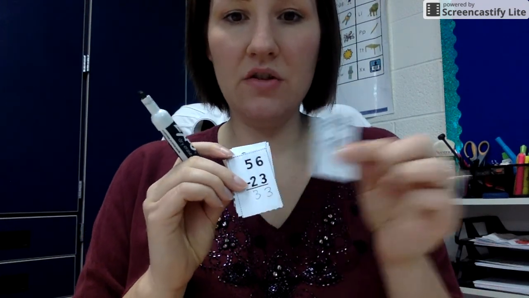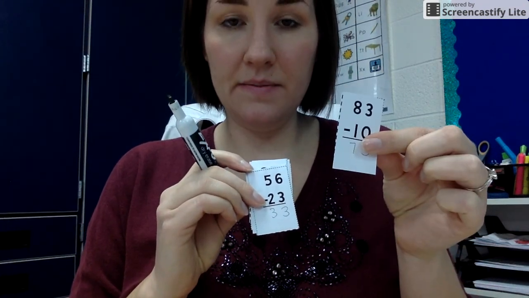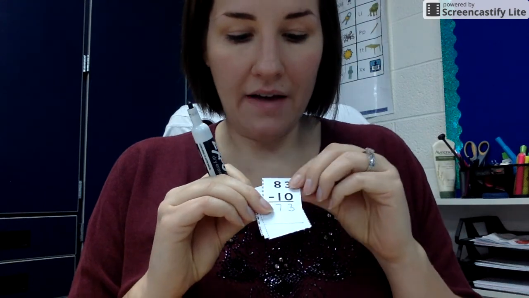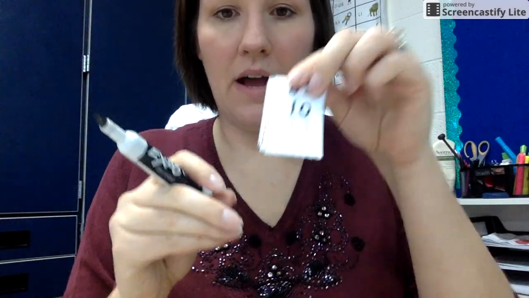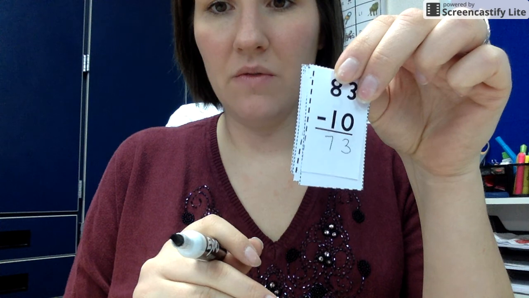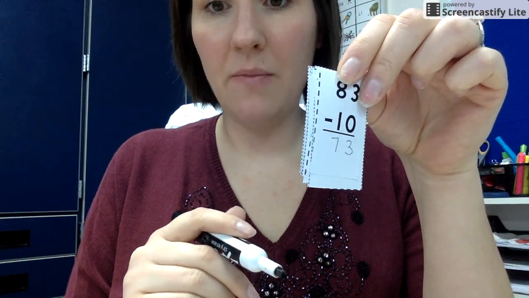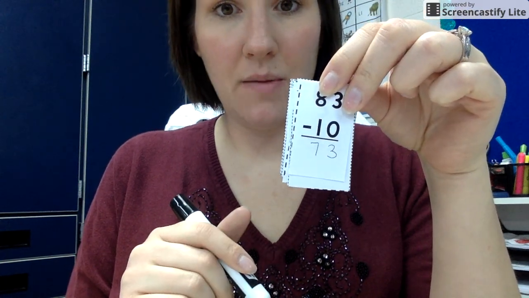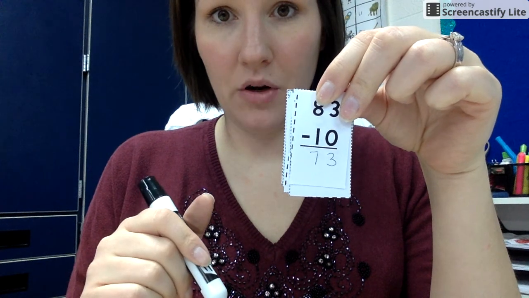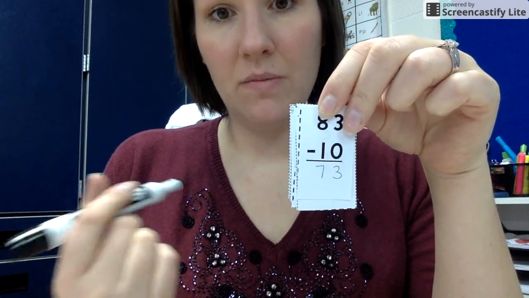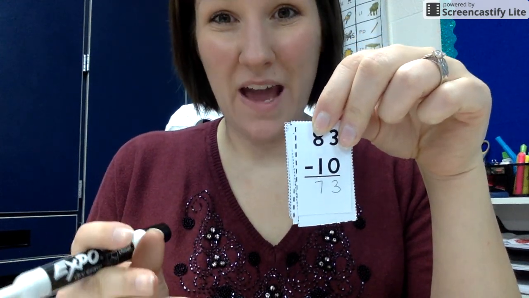Once I have completed and solved all of them, I'm going to cut them out into individual sentences. When I have this, then I'm going to look at the number at the bottom. So this one is 83 minus 10 is 73, and I'm going to determine if it is an even number or an odd number.